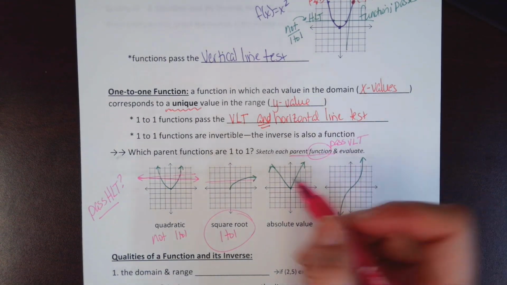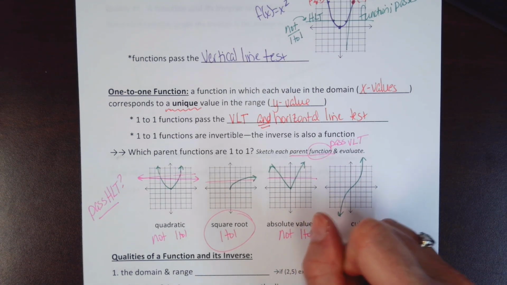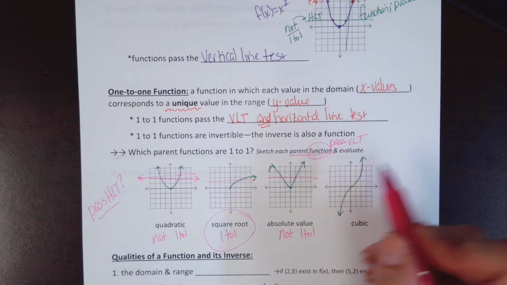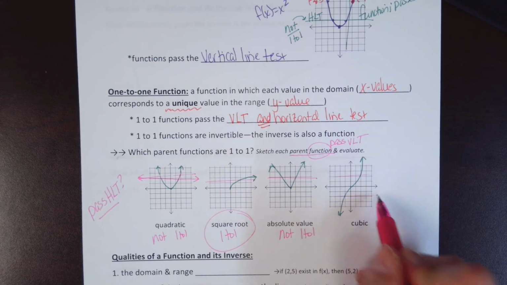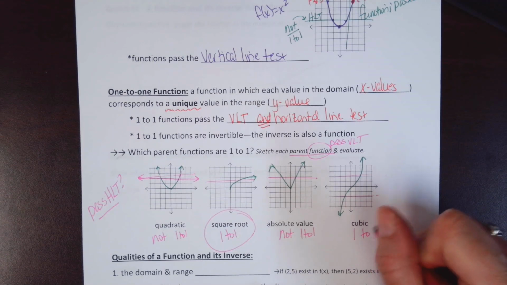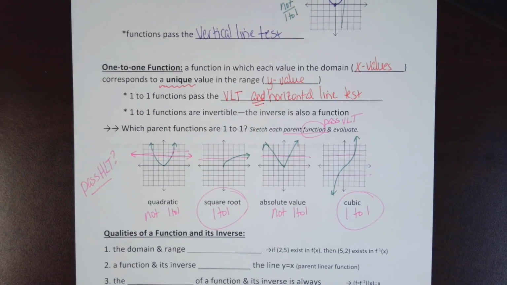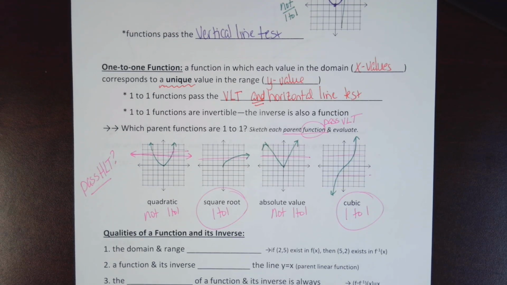What about our absolute value? Fails the horizontal line test. Not one-to-one. Cubic function? I can draw any horizontal line I want. It only crosses one time, so it is a one-to-one function. So you see the difference. One-to-one functions, each x has a unique y value. Y values are not repeated.